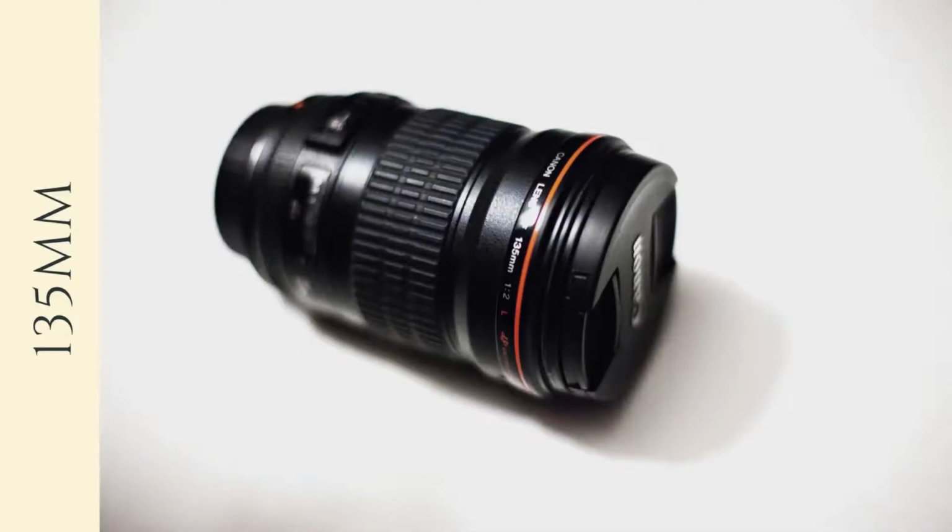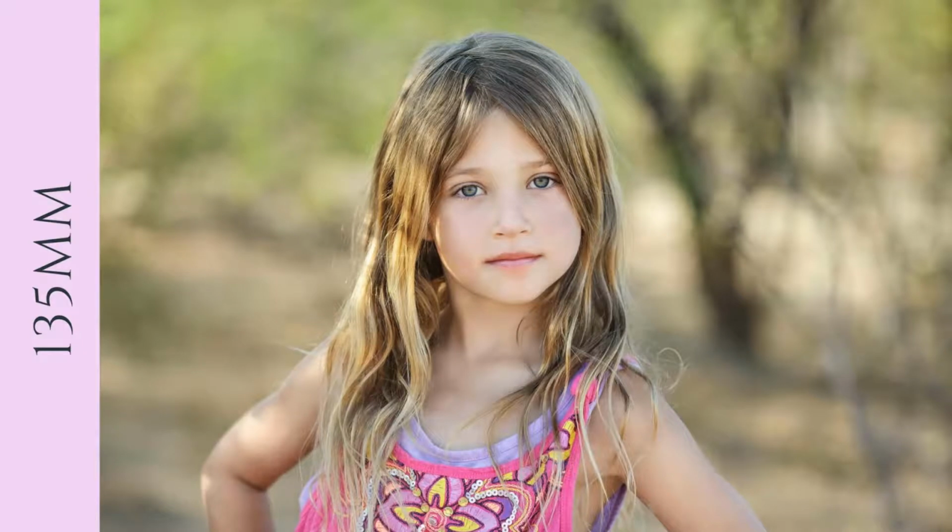Now, the first lens that I worked with is one of my favorites, the 135mm, which is a longer focal lens. When I stood in one spot and took a photo of my subject, this is the photo that I got with the 135mm. Now you can see the background is really nicely blurred. She's real close up and her facial features are kind of flattened and very flattering. I really like this lens. I really like this portrait here.